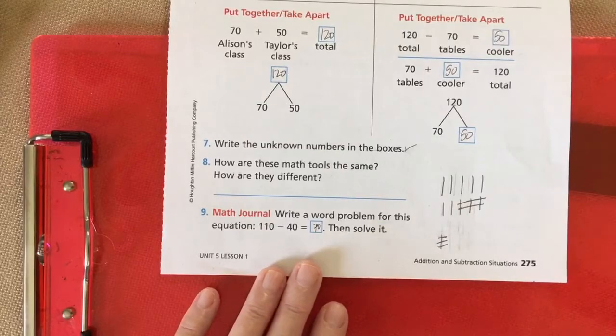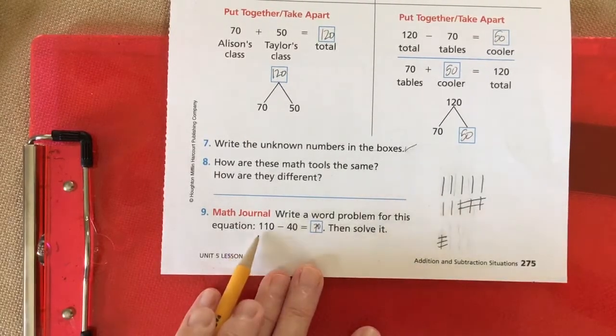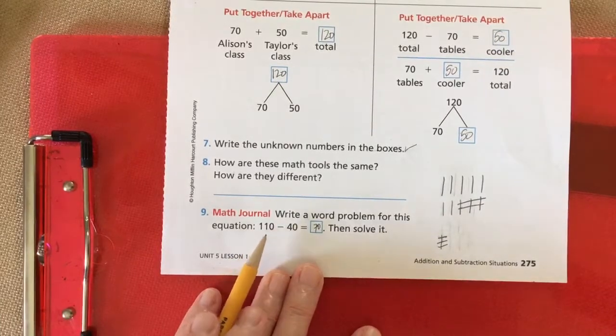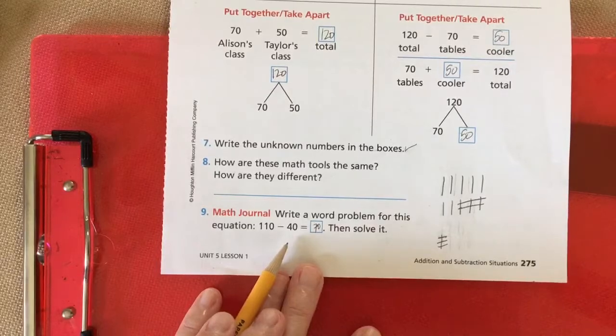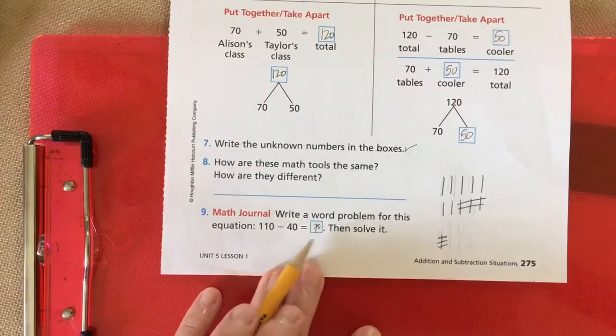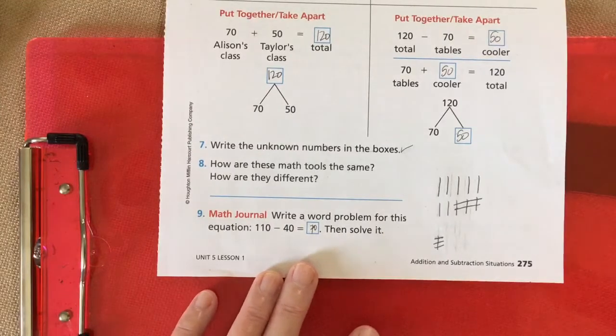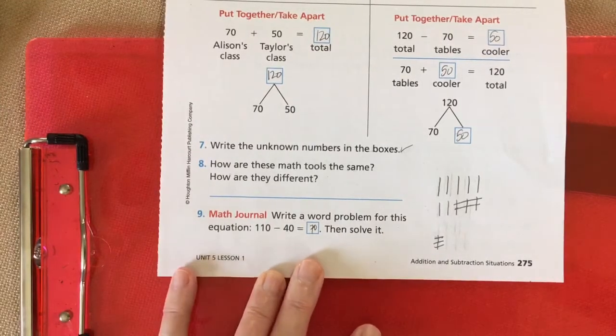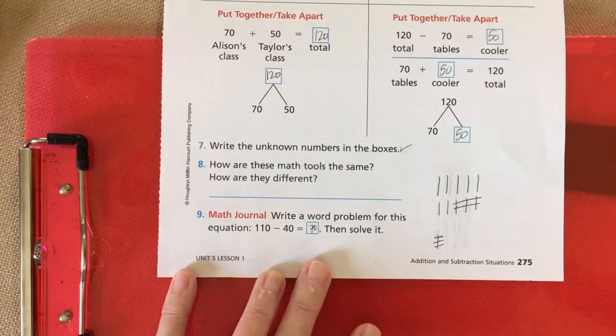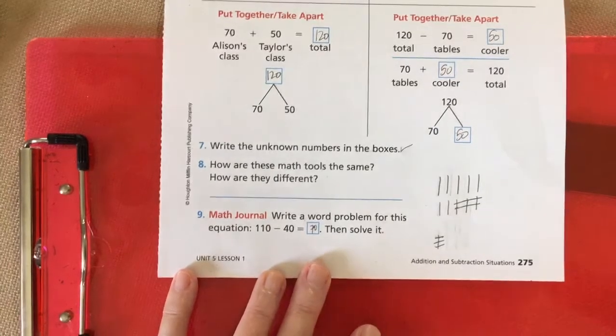Okay, you're going to pick your favorite thing to talk about and make that your 110, right? You had 110 kitty cats and 40 of them you adopted out. How many kitty cats were left? Okay, I can just imagine some of you doing that. I know several of you are going to be writing about horses. I just am positive about that.